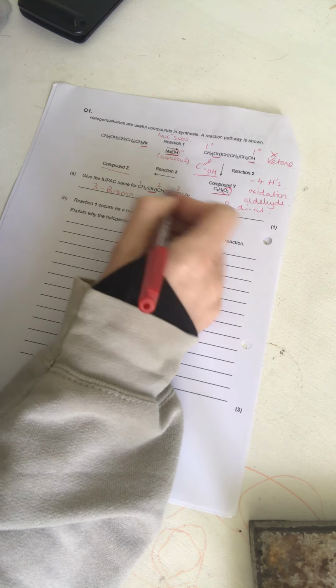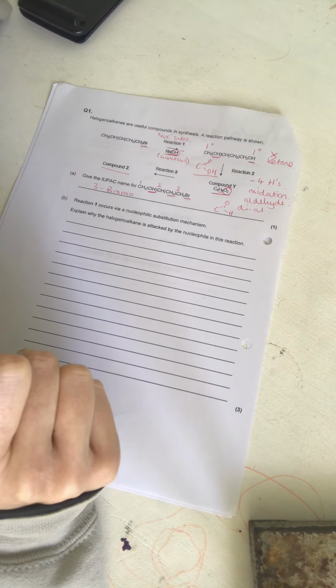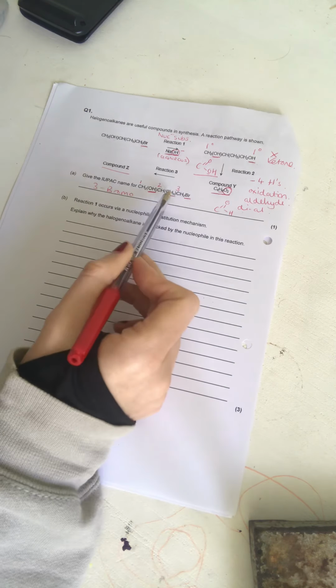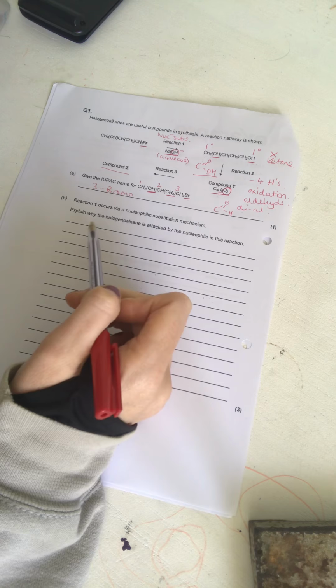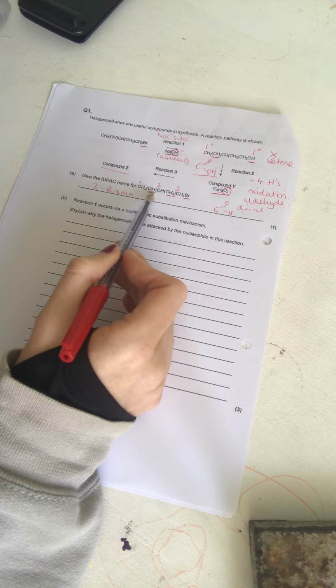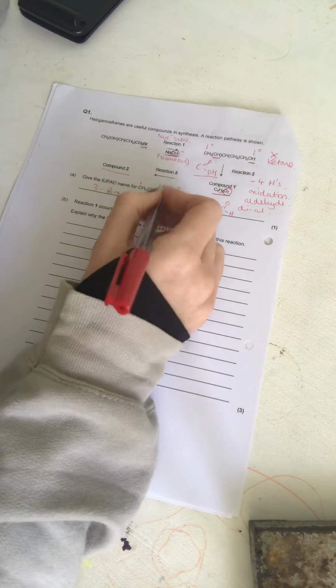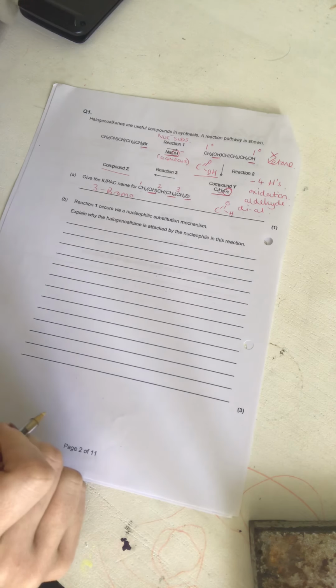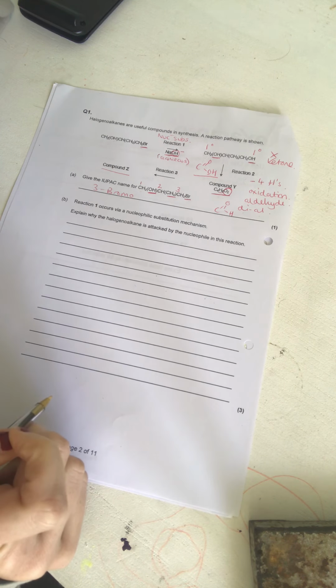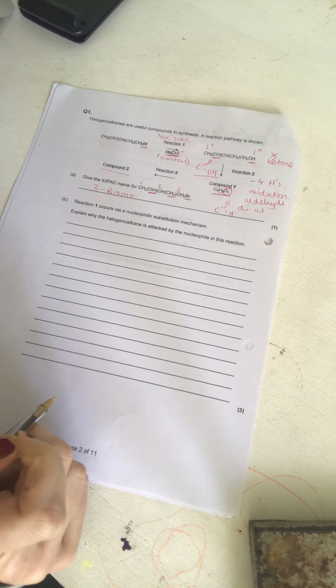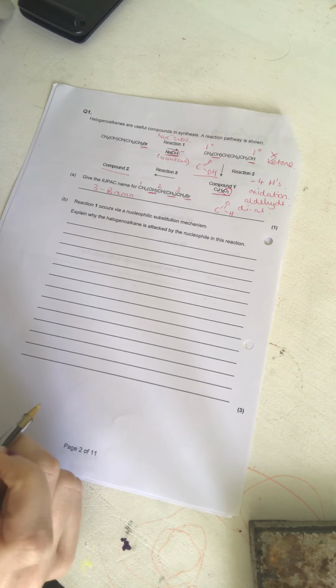So the stem of our chain is prop, because we've got 3 carbons in it. We've got a methyl group attached to carbon 2. Our suffix is going to be ol, because this is our priority group, and our prefix is going to be bromo. So this is going to be 3-bromo, and then you could say 2-methyl, but actually where you've got 3 carbons in your chain, it can't be anywhere.